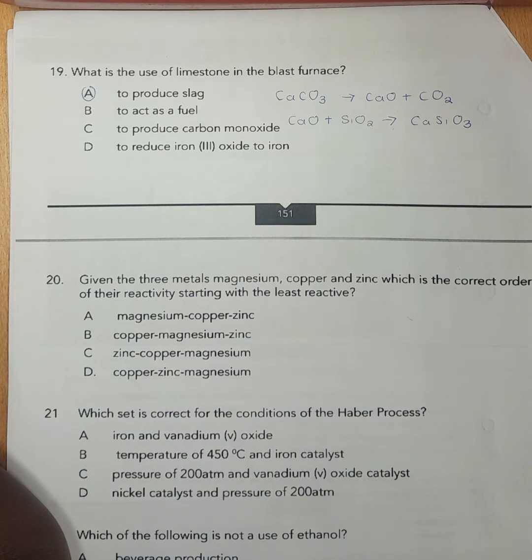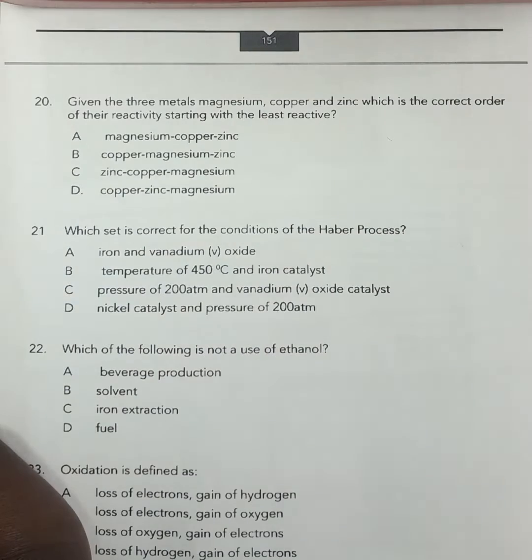Let us move on to number 20. Number 20, given the three metals, magnesium, copper, and zinc, which is the correct order of their reactivity, starting with the least reactive? So you should know what is reactivity series.